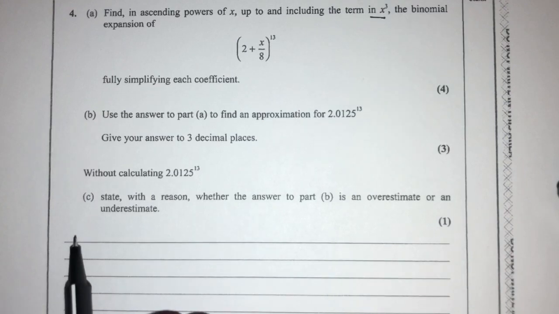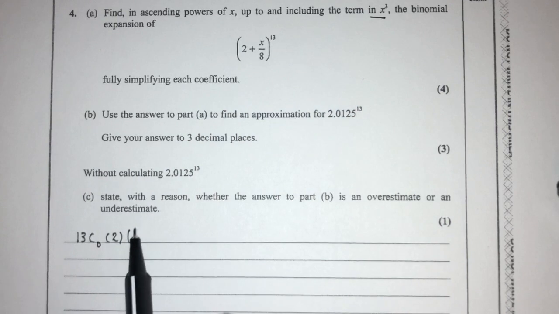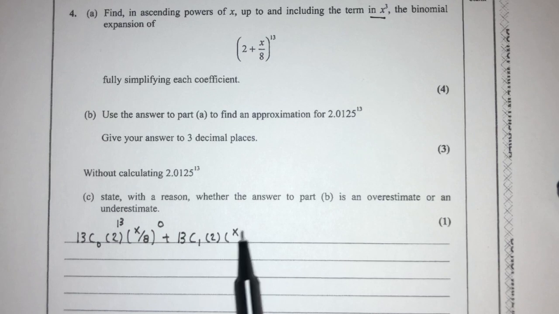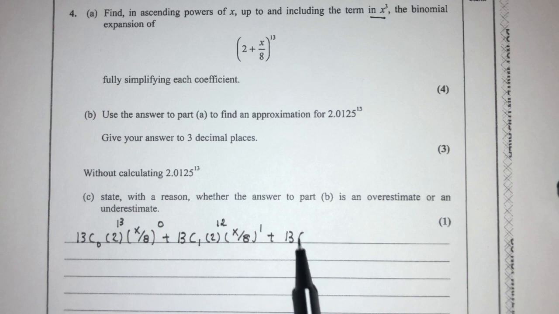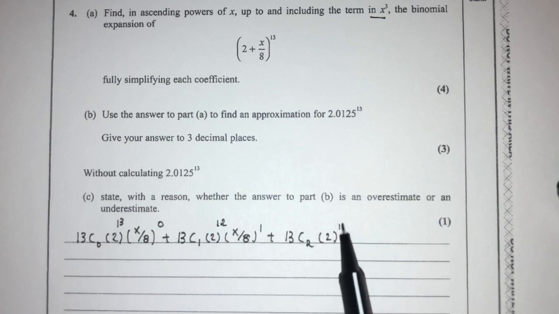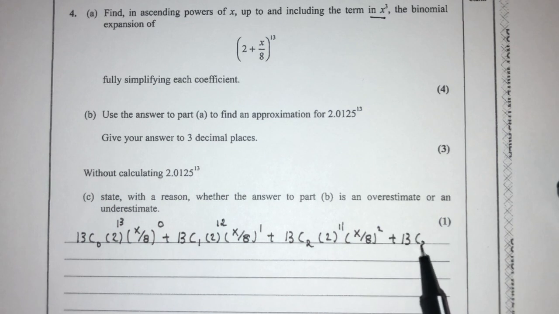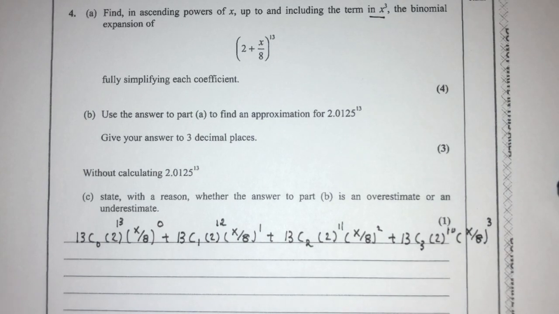So first term will be 13 choose 0, that will be first value here, and here we have x over 8. If this is 0, this will have to be 0, and that will be 13, plus 13 choose 1, 2 to the power 12, x over 8, that will be 1. And here again, 13 choose 2, that should be 11, x over 8 squared, and finally 13 choose 3, that will be 10, and that will be 3. Because we have to stop at x power 3, because of that we start right here.